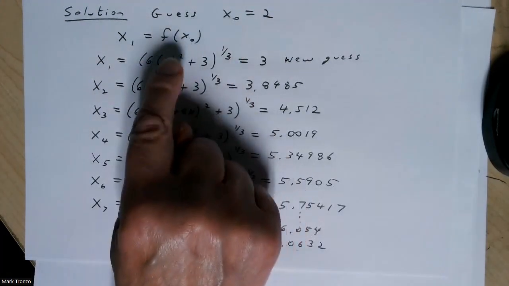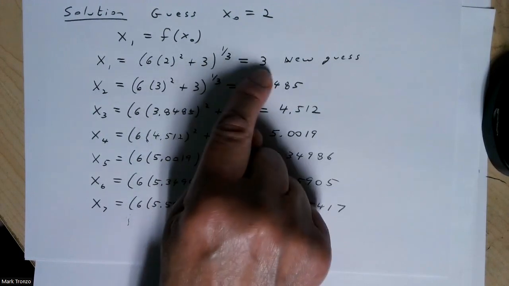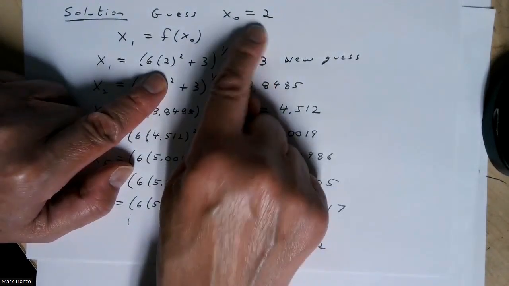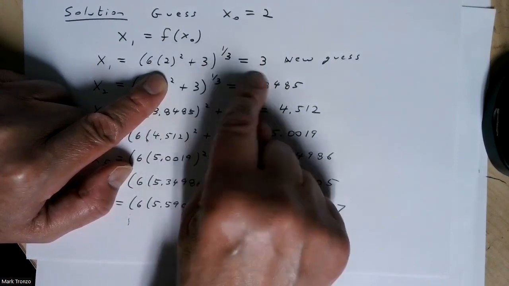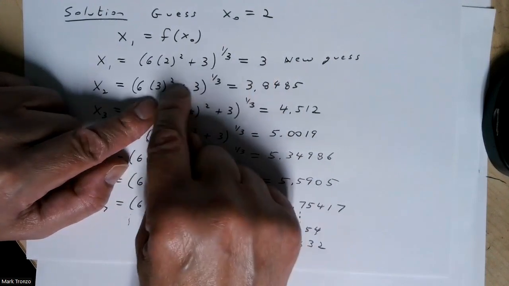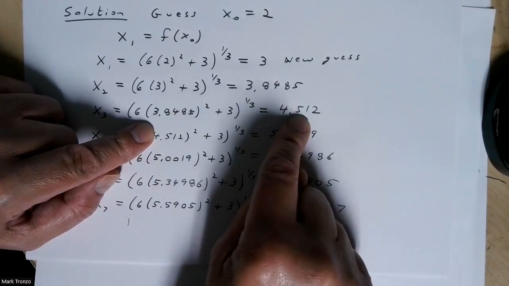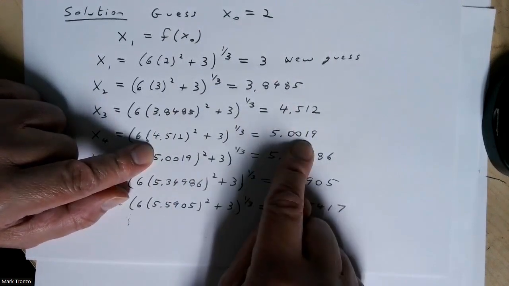You'd make a guess, put it in. Now, if on the first try you got the same thing out as you put in, if you put 2 in and had gotten 2 out, then you just stop. But if not, you put that value in the function, see what you get, put that value in, see what you get.